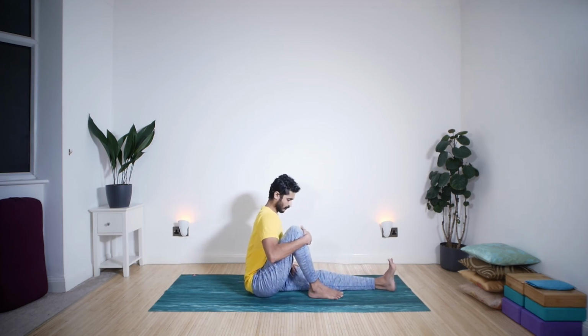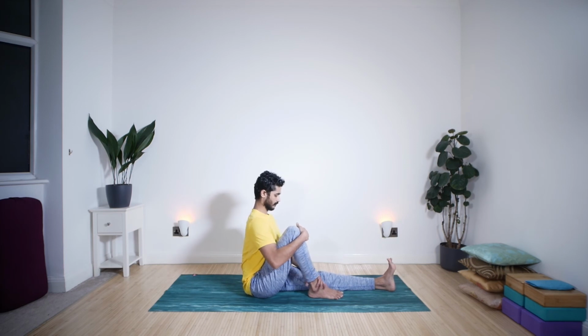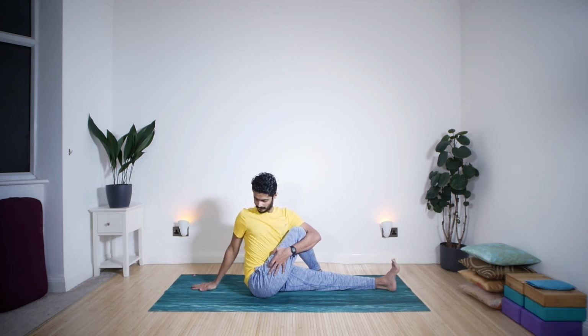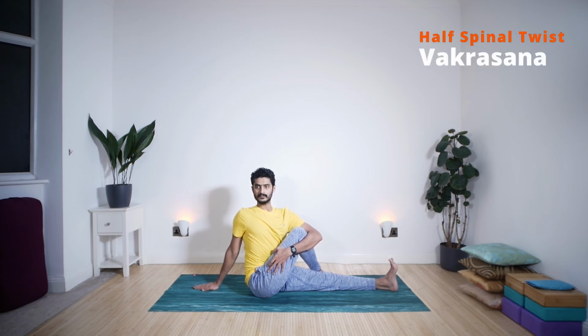And then bend your right knee. Bring the right foot over your left knee. And hug the right knee with your left hand and lift your right hand up, and as you exhale, twist towards the right side. Place the right hand in line with the spine and looking over your right shoulder.